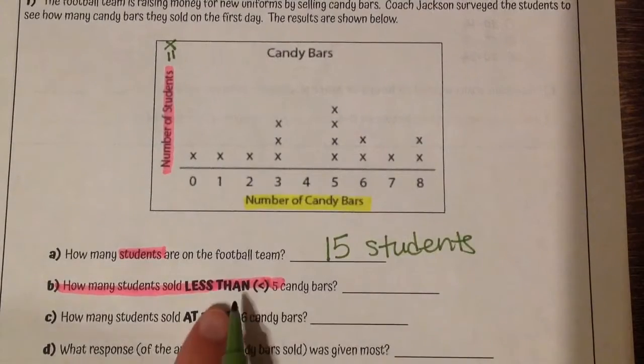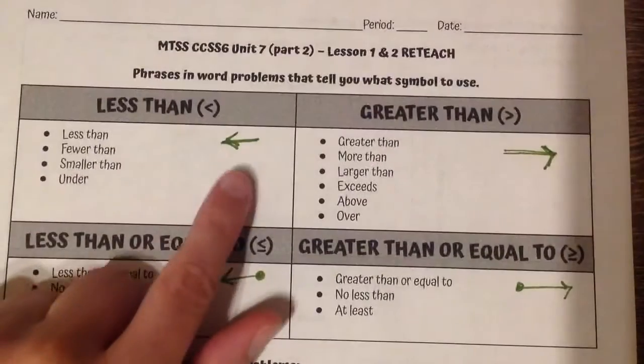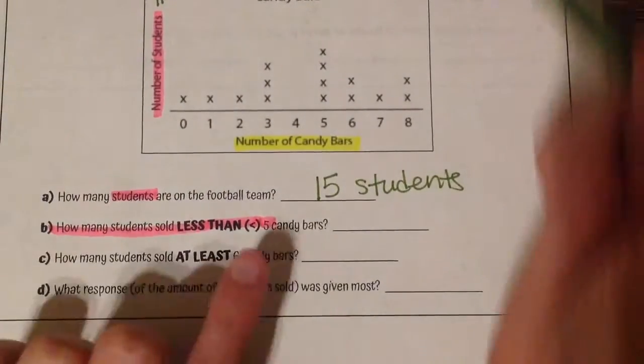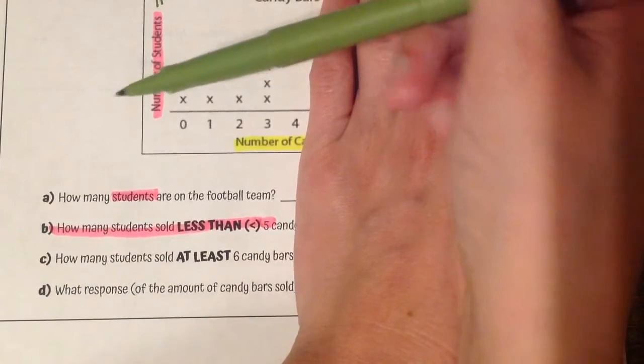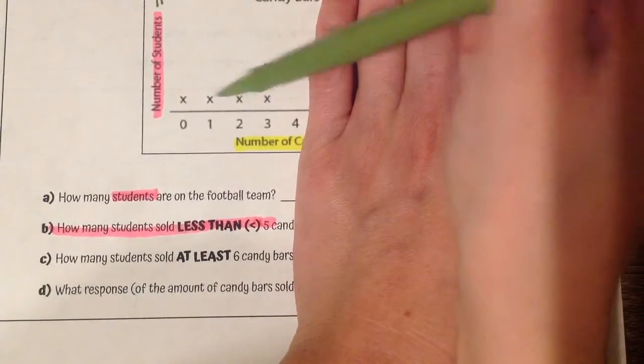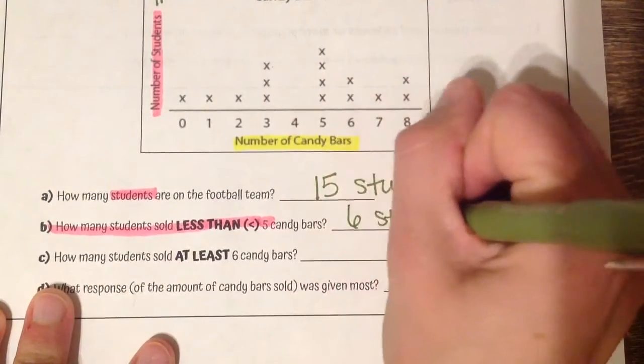So less than is this arrow. It looks like it's pointing to the left. It does not include the number, so it doesn't include 5. It includes anything to the left, though. So we're going to count. Students is our X's. 1, 2, 3, 4, 5, 6. So 6 students.